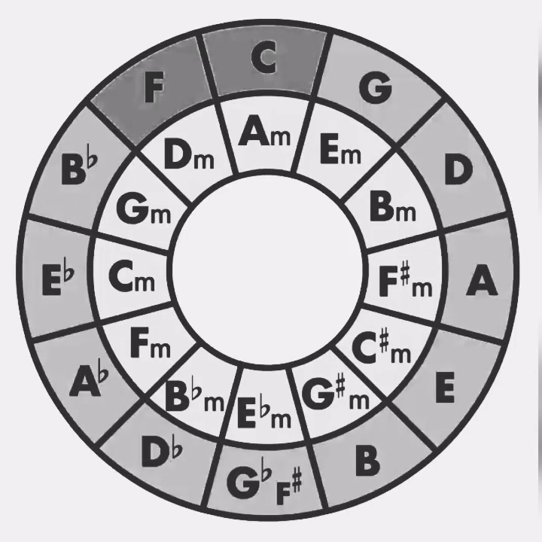So if we're playing in the key of C, we go one space to the left, which is an F, and you'd count 7 spaces clockwise. So you'd say F, C, G, D, A, E, B. Those notes are your chords that are going to work together in the key of C.